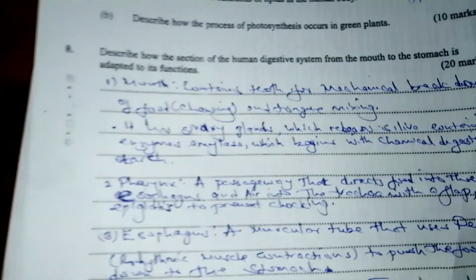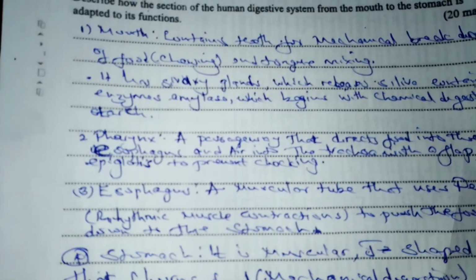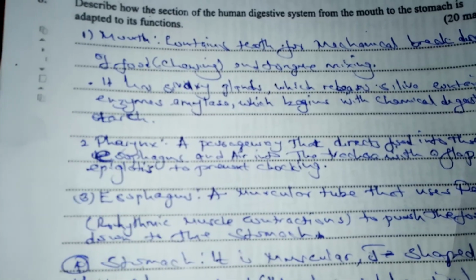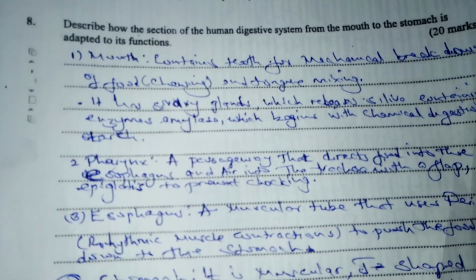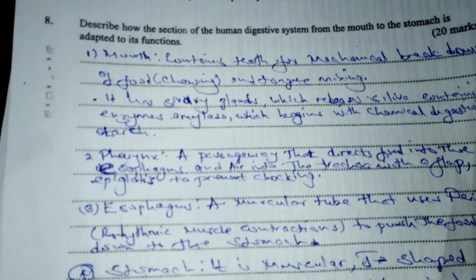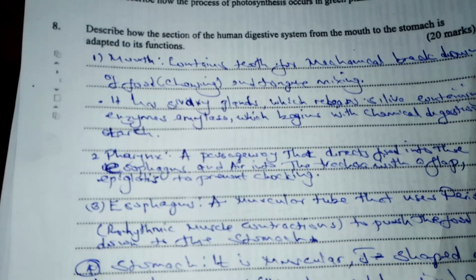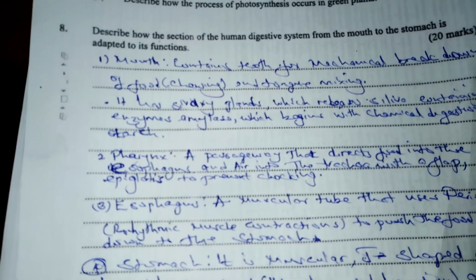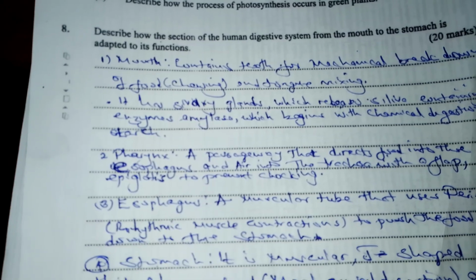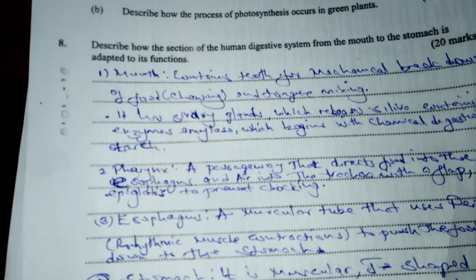So we are just going to start with the mouth. The mouth plays a very important role when it comes to digestion. Some enzymes responsible for digestion are found within the mouth. Also, physical and mechanical breakdown of food is done in the mouth, whereby teeth play a very important role in breaking down food. So let us just start.